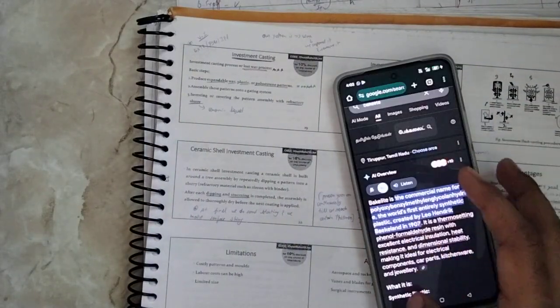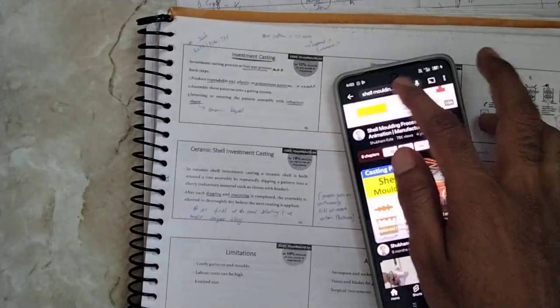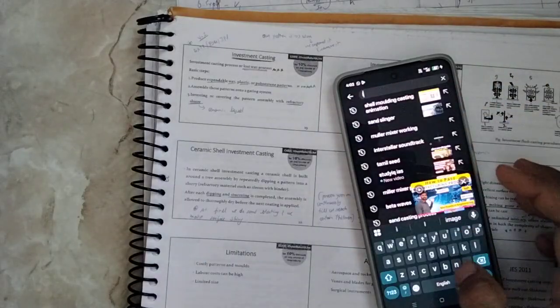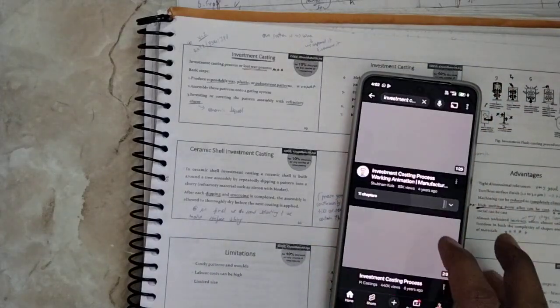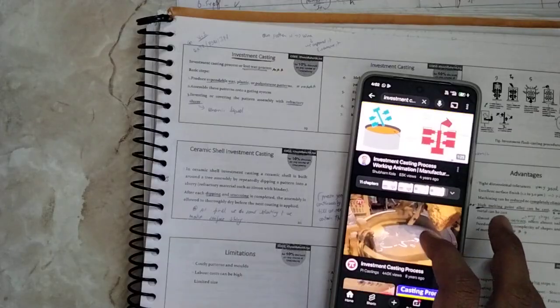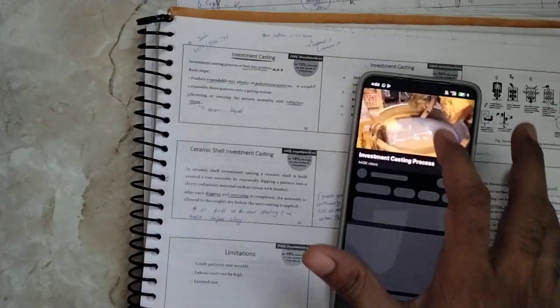So this one is called investment casting. Investment casting is also one of the most important things that you want to look upon. So you can see this one.